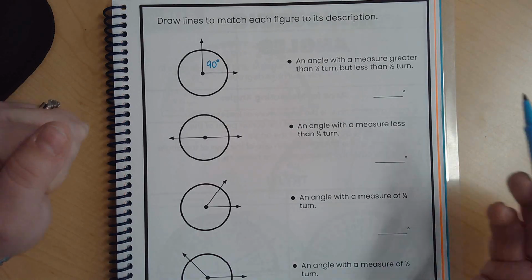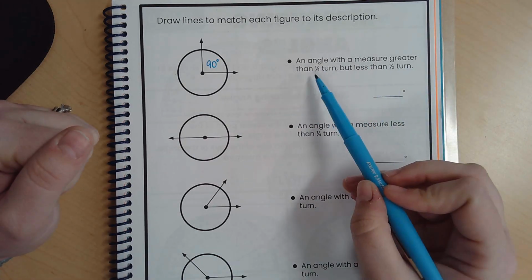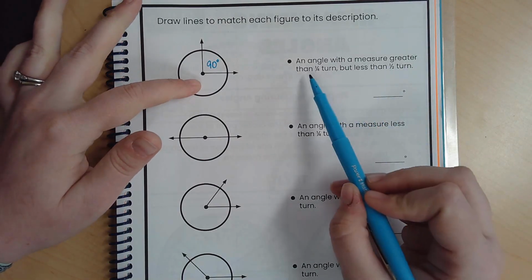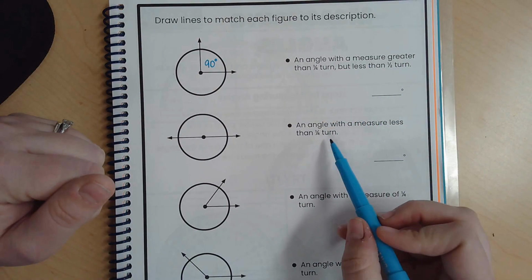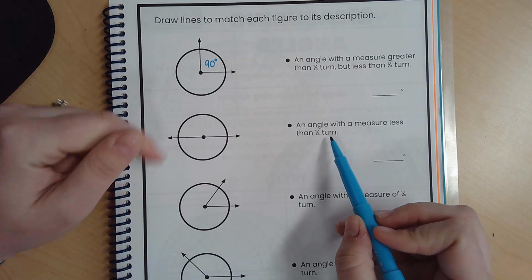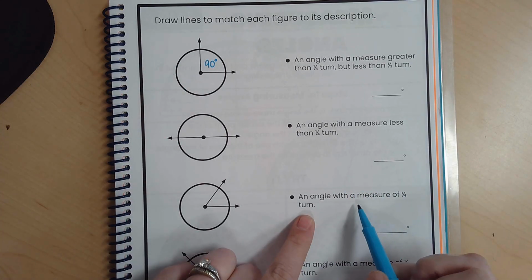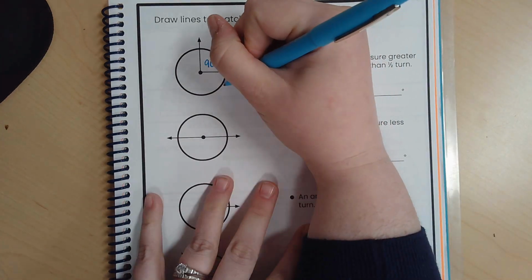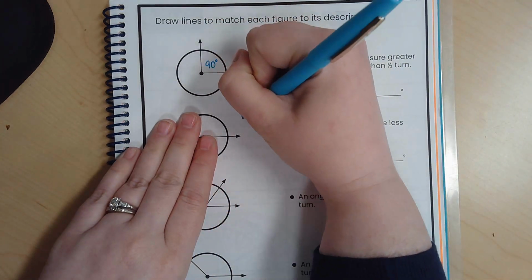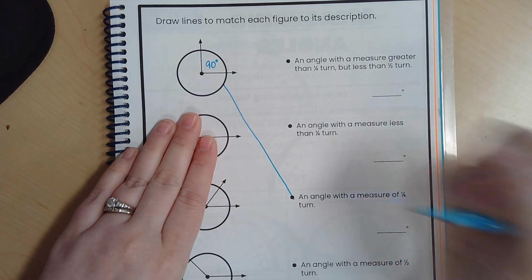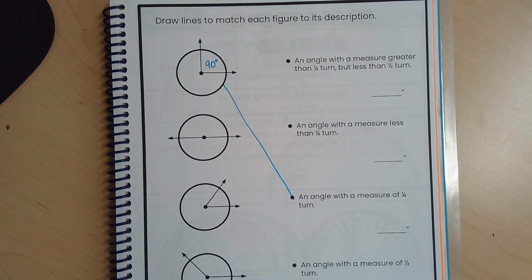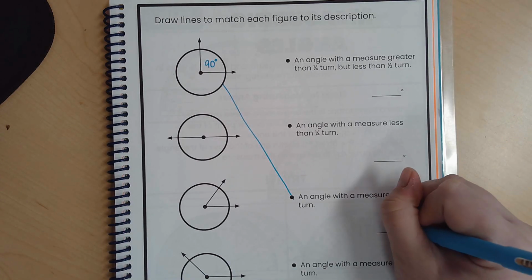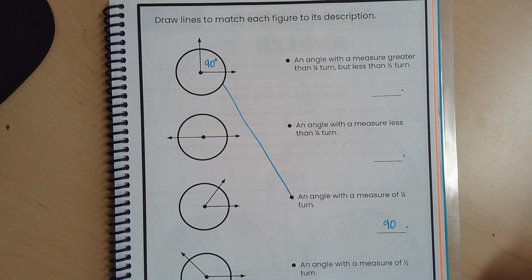Okay, so let's read them. An angle with a measure greater than 1/4 turn, but less than a half turn. If it's greater than, it can't be that one. An angle with a measure less than 1/4 turn, can't be that one. An angle with a measure of 1/4 turn. That is definitely that one. So let's draw a line. You can just pick a spot right there, okay? I think we're supposed to put the measure underneath. So let's put that it is 90 degrees, okay?